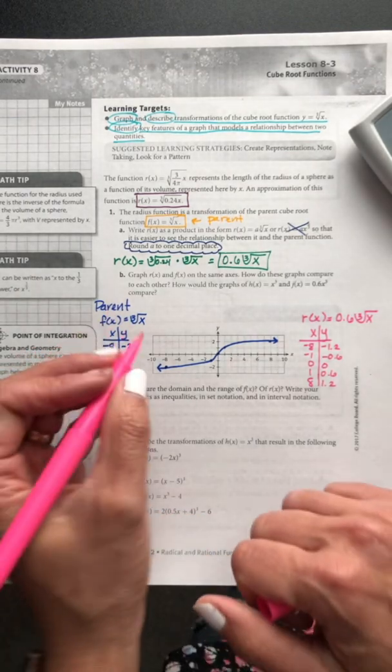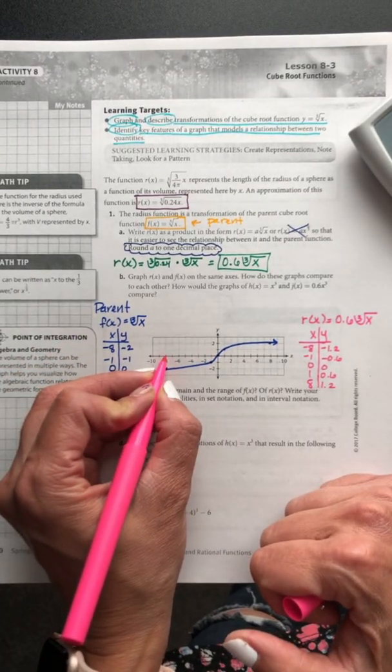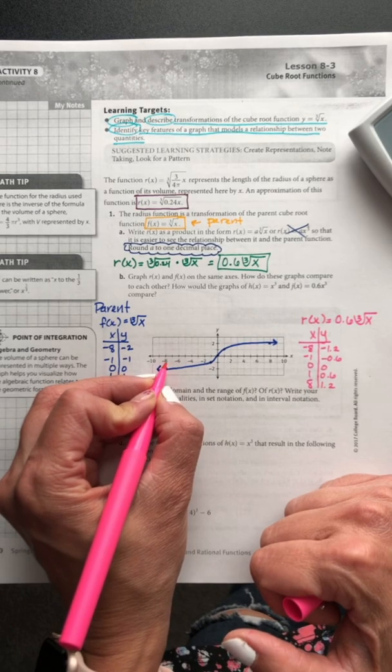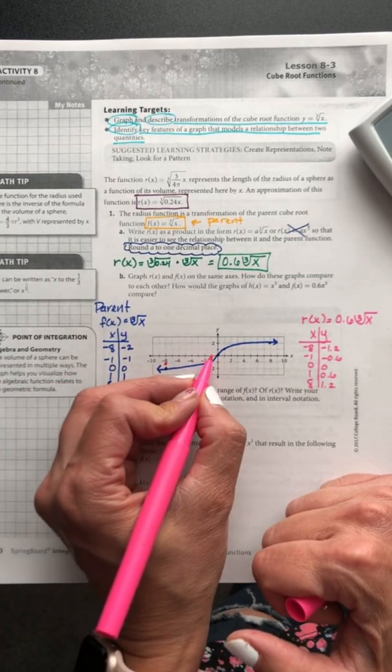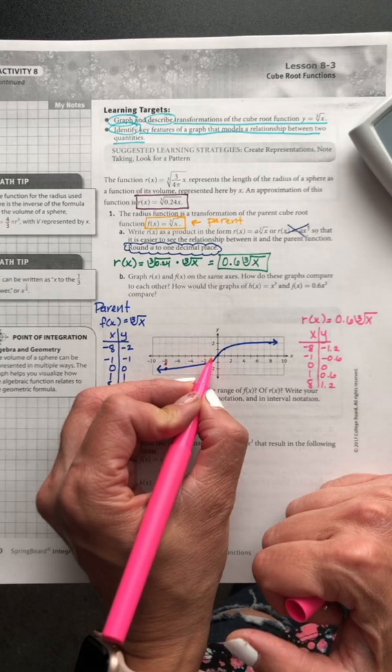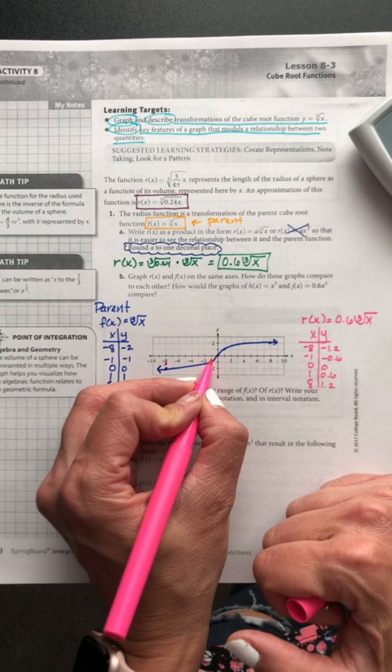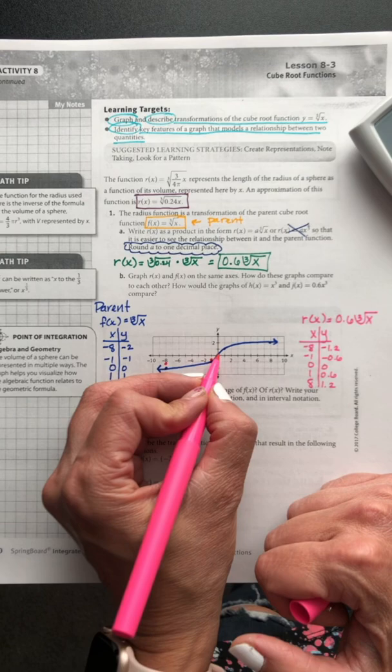Okay, so -8, -1.2 is approximately right there. -1, -0.6 is approximately right there. 0, 0.